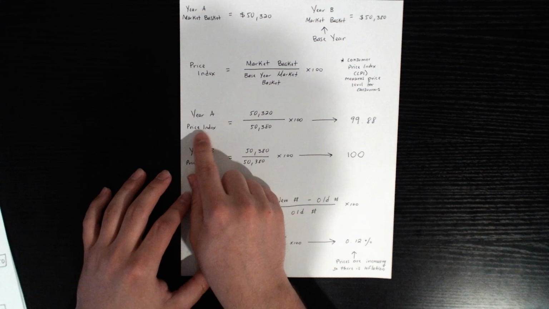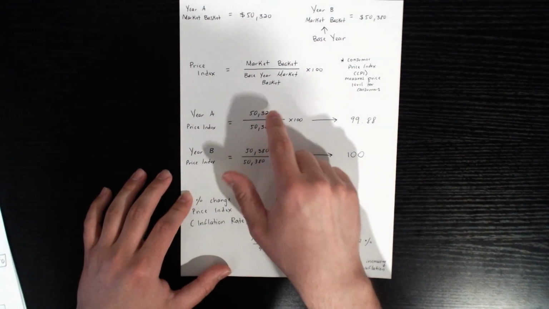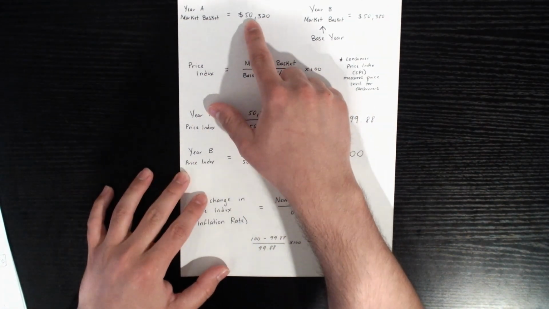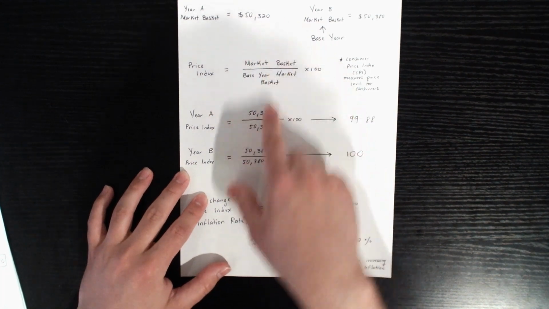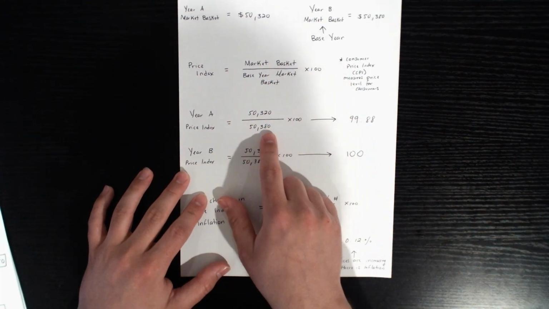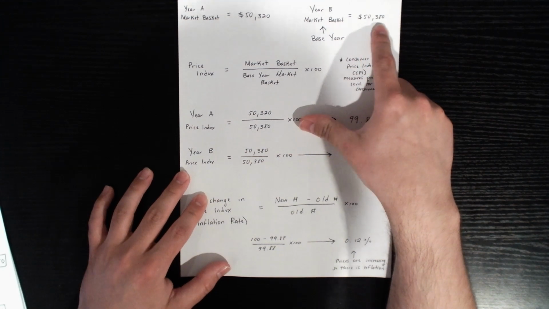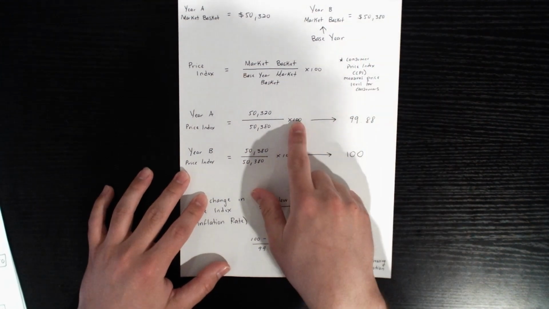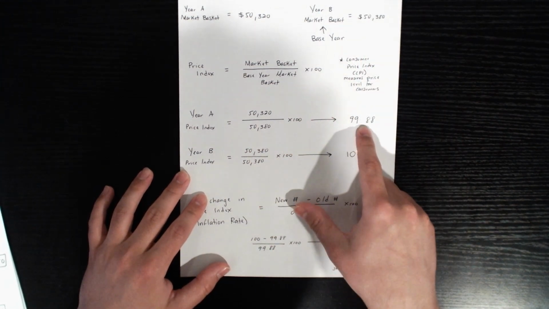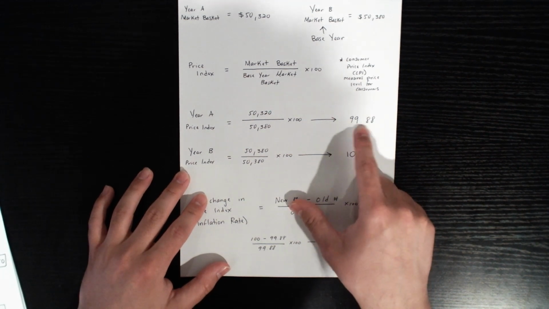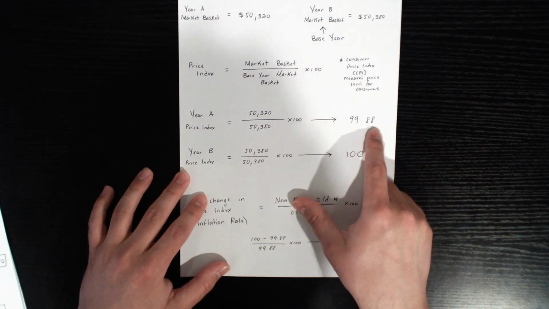Let's look at year A's price index number. We get the current market basket in year A, which is $50,320, divided by the base year's market basket, which is $50,380, times 100. That's going to give us a price index number. It's just a whole number, 99.88.